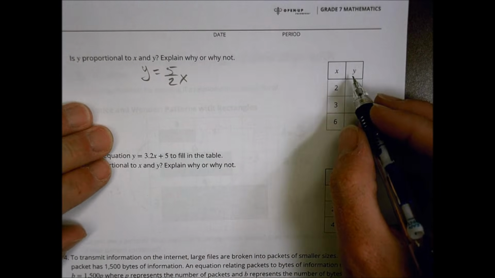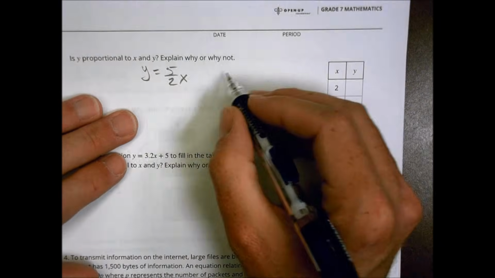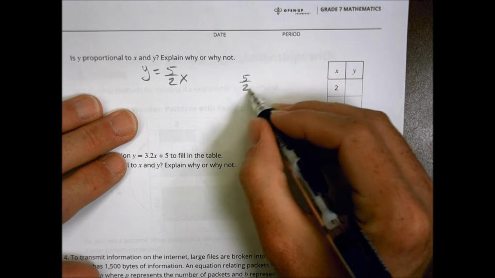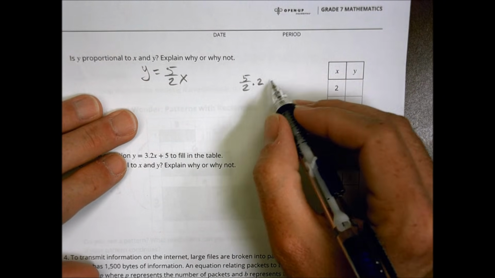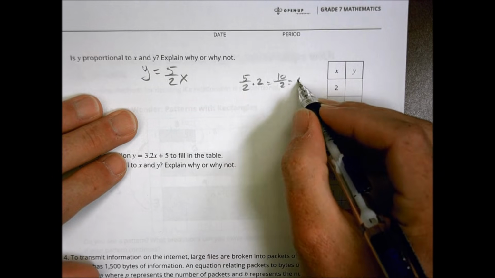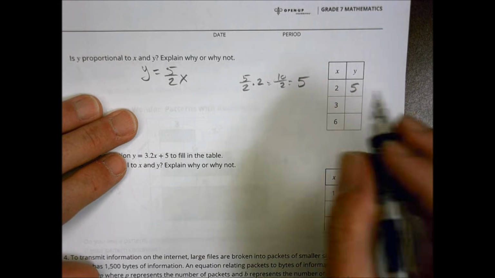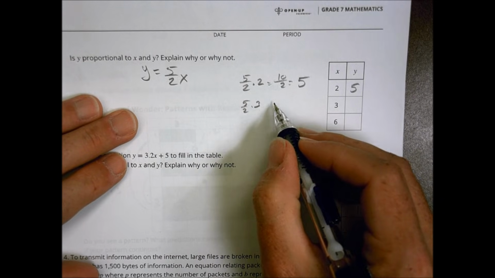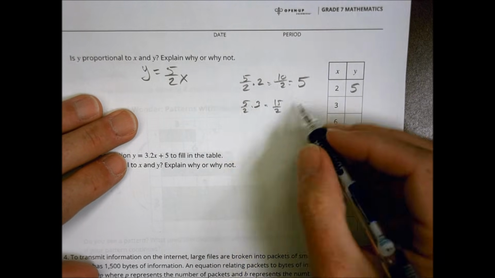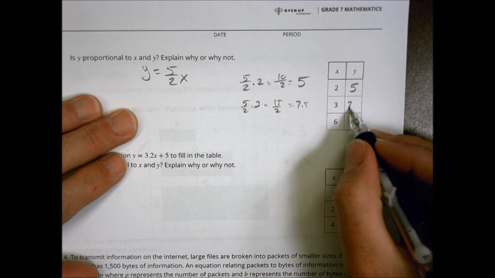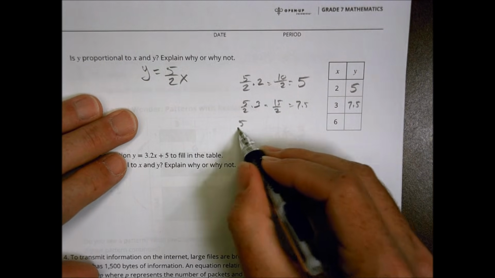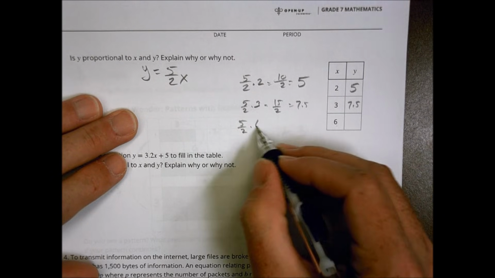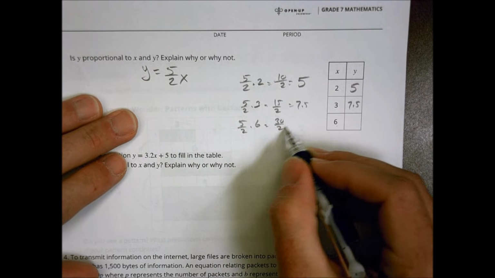So when I plug the value of 2 in, you have 5 over 2 times 2, which becomes 10 over 2, which becomes 5. There's that one. For this one, I have 5 over 2 times 3, becomes 15 over 2, which is 7.5. And then 5 over 2 times this number 6, so it becomes 30 over 2, which is 15.